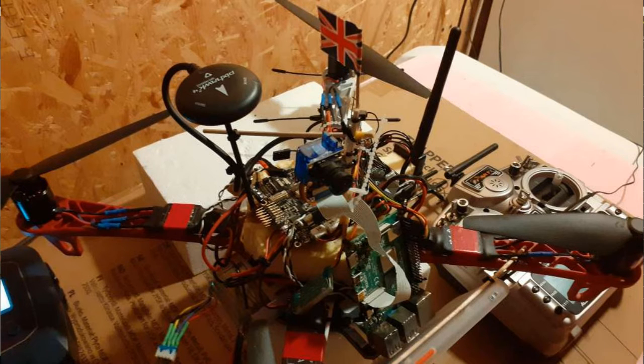So I put it in stabilize to take off, because that's total manual control, which means you can accelerate up fast, very fast. But now I've got it on altitude. I'm using altitude hold for flying about, and loiter and land. Those are the only three modes I'm using at the moment.